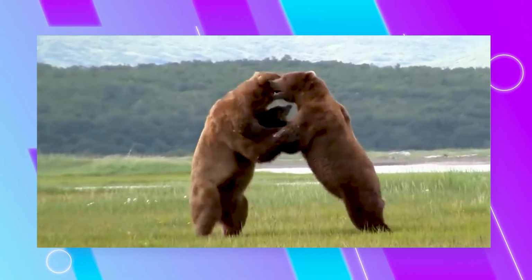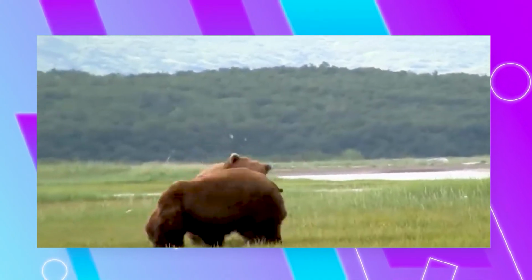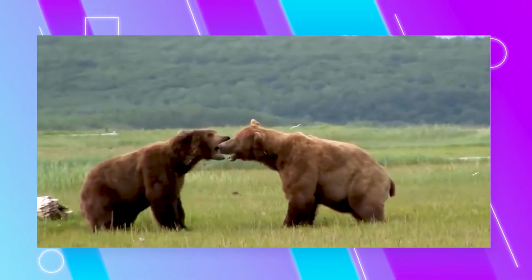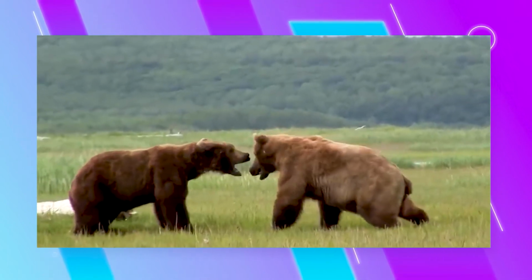Now, we know how a bear fights. A bear fights with its paws. It fights downwards from top to bottom, downwards. Now, a market that goes downwards is simply a bear market.